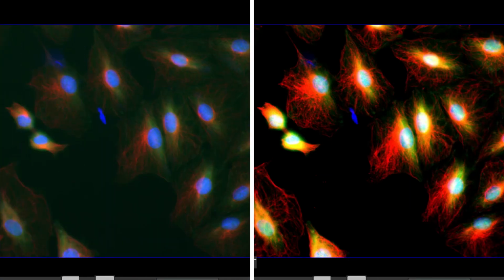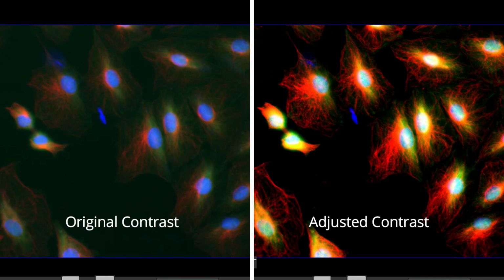By manually defining the contrast range and adjusting the overlay, we are able to improve the overall appearance of overlay images generated within Athena.